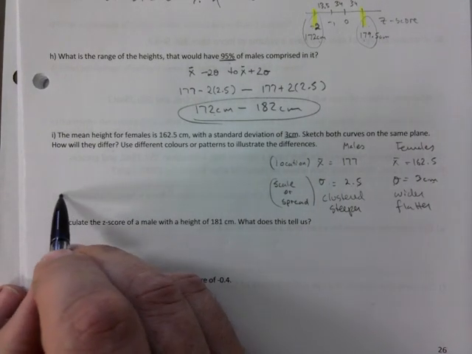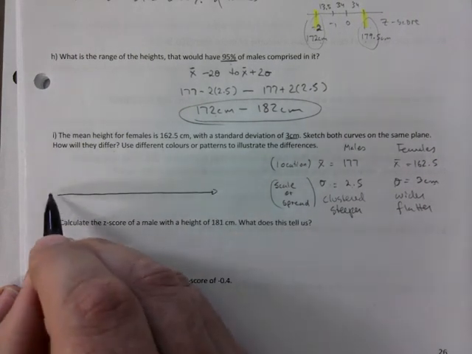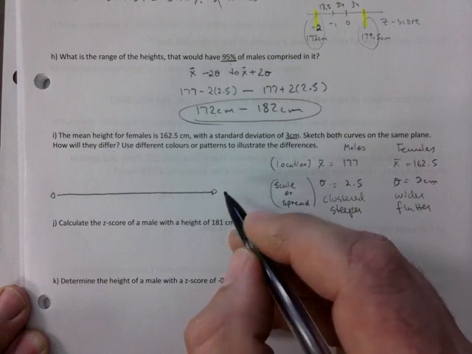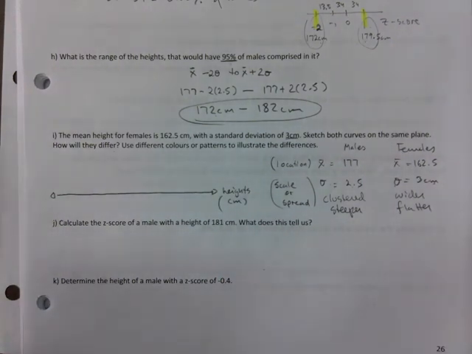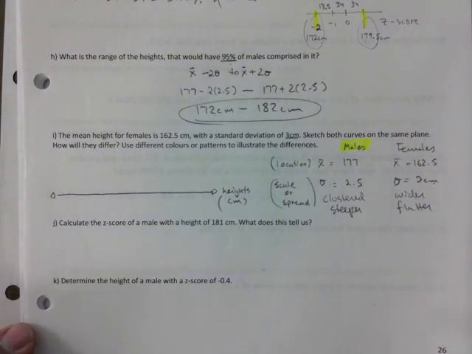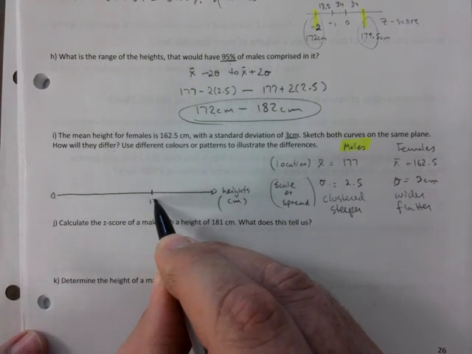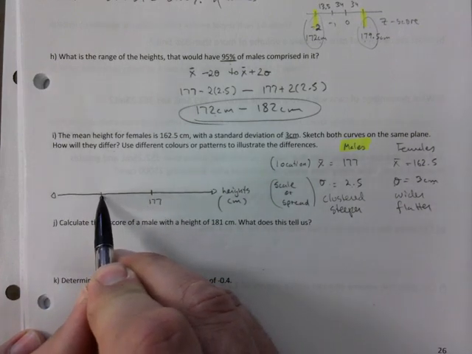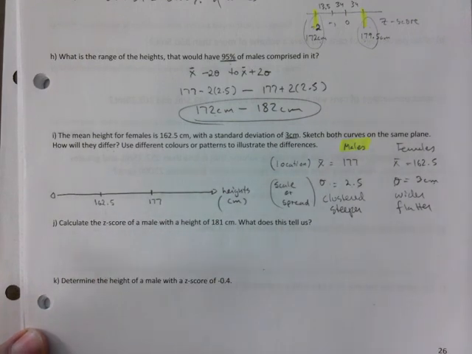So let's try this. You don't need to have a pretty graph. This is just to illustrate, to sketch, right? So it'll be the heights in centimeters. And maybe I will use a highlighter for each. So males is there. You'd have to realize that 177 would be right here. And 162.5 would be somewhere here. Right? These are my two averages.